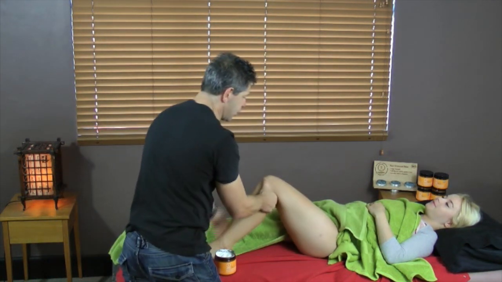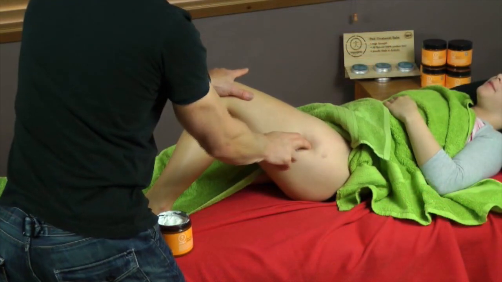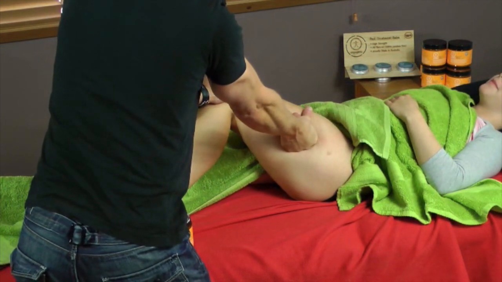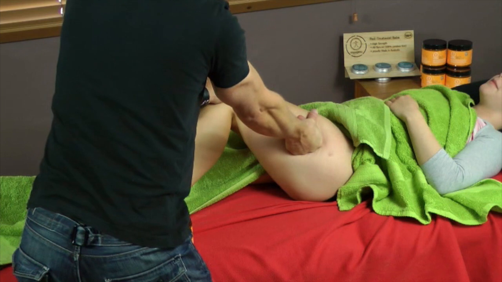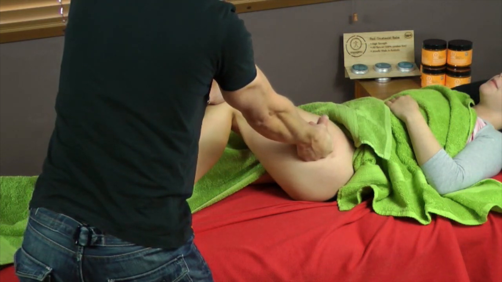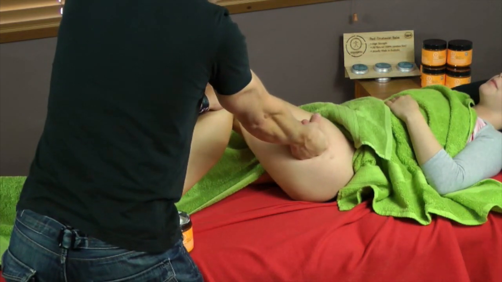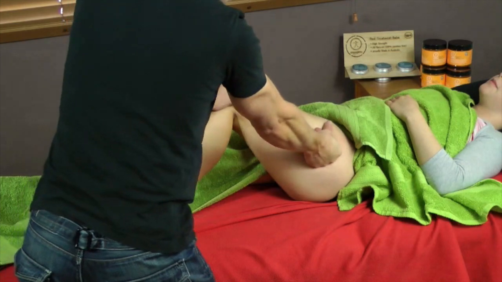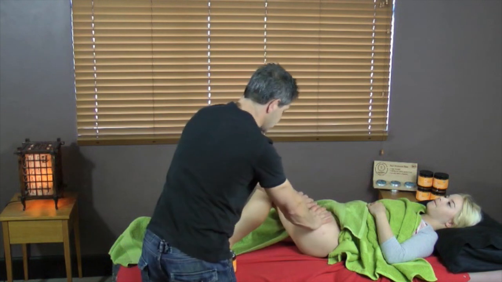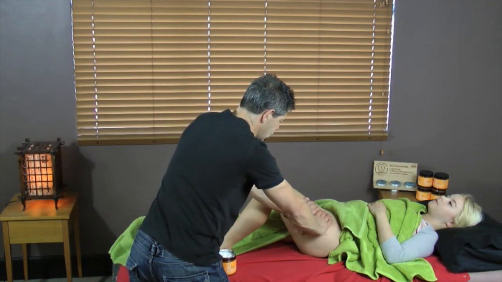You're going to pick up the greater trochanter trigger point down through here, once again with broad stroking. Terrific. And then there's one more just at the back edge of this as well.